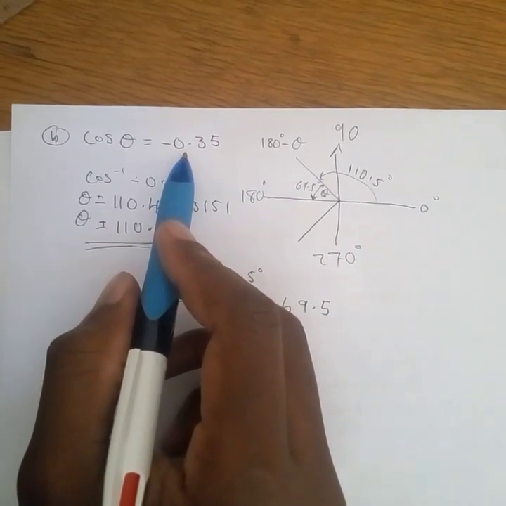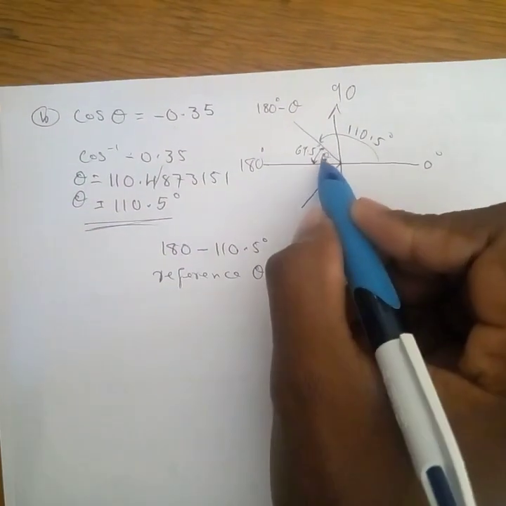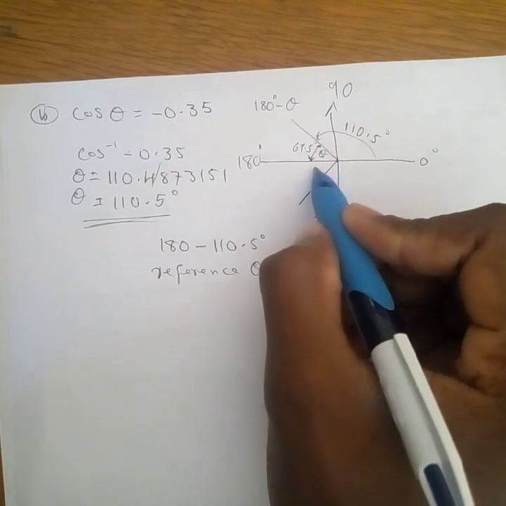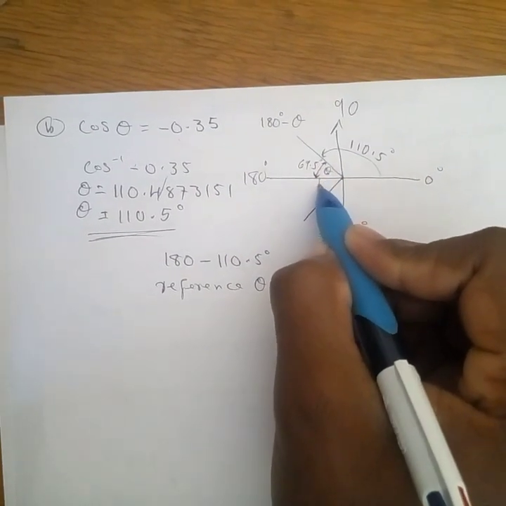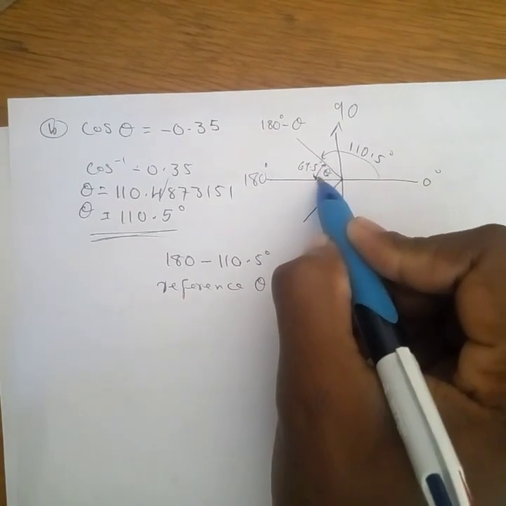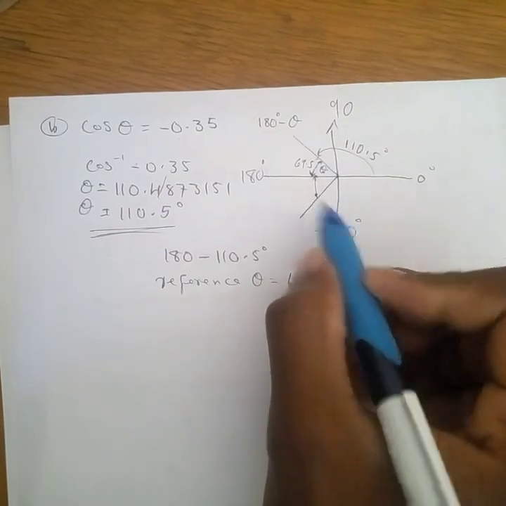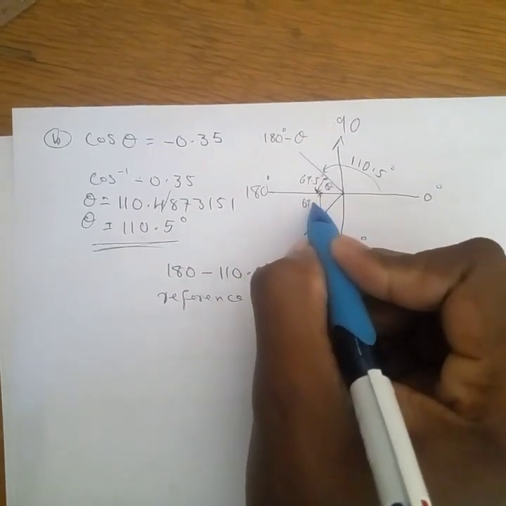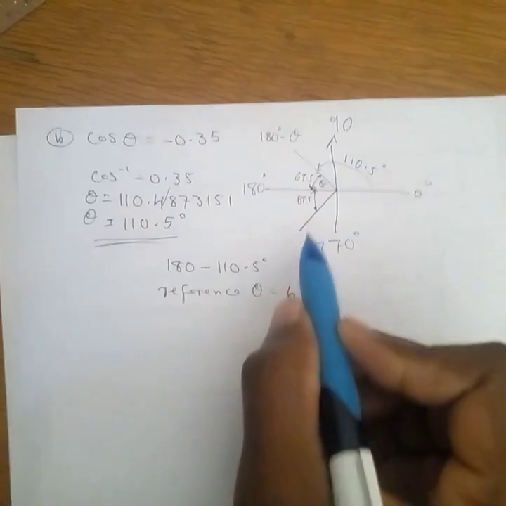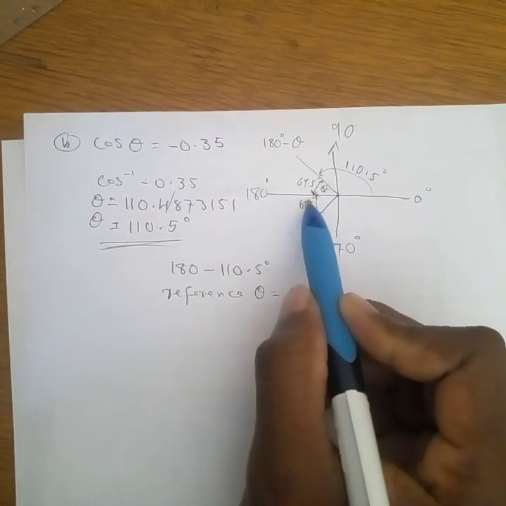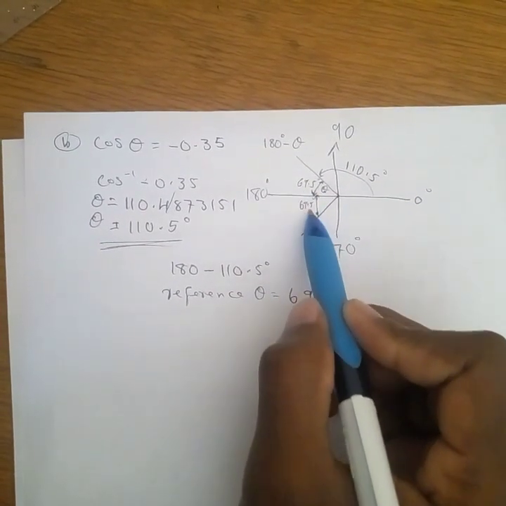The angle from this stage to this is simply the reference angle. We already found the reference angle to be 69.5 degrees. So this is 69.5 degrees and this is also 69.5 degrees. So these are the reference angles.